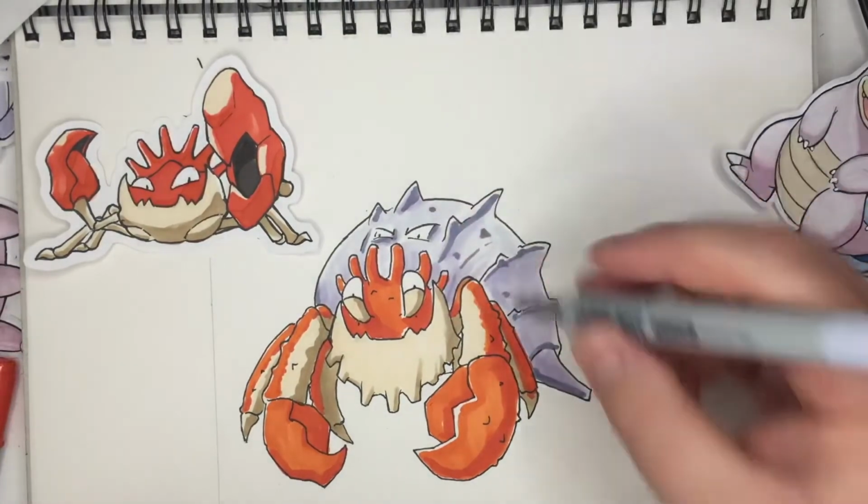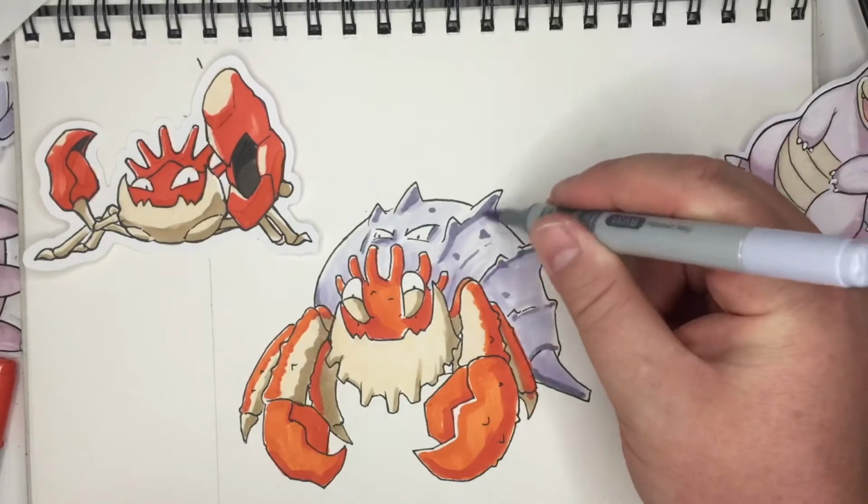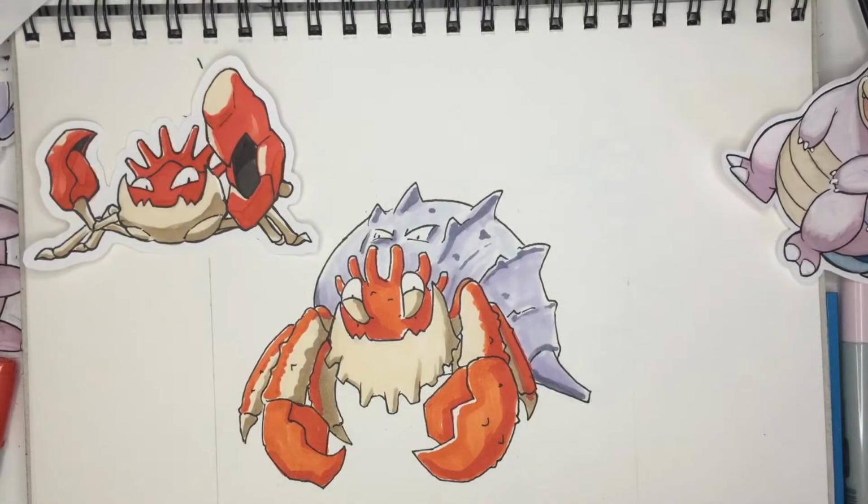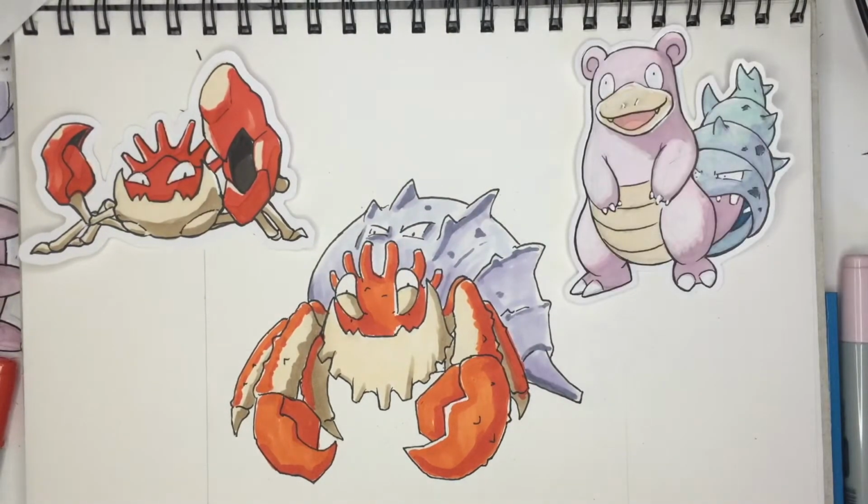So a few more little touches. And he's done. And I'm really happy with him. Haven't quite decided on a name. I thought about King Conch. It kind of keeps with the theme. On to the next one.